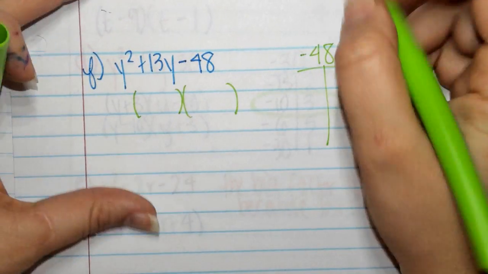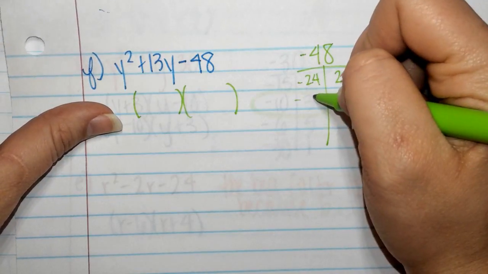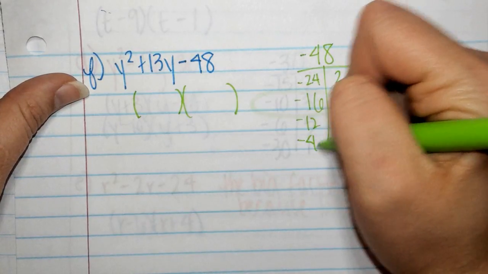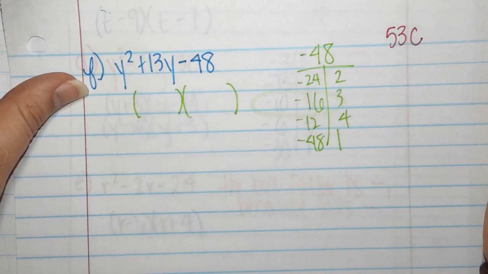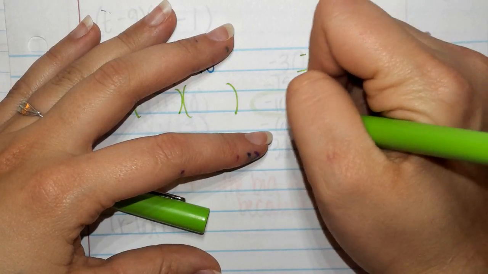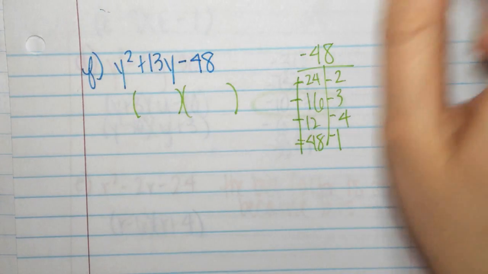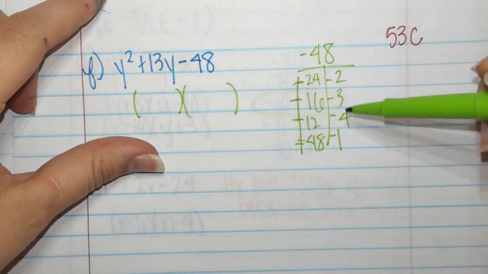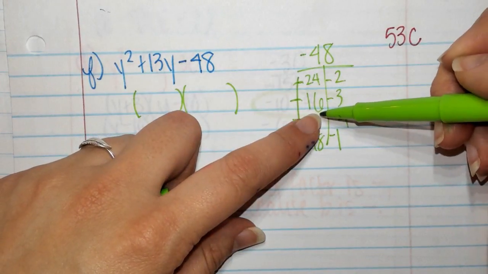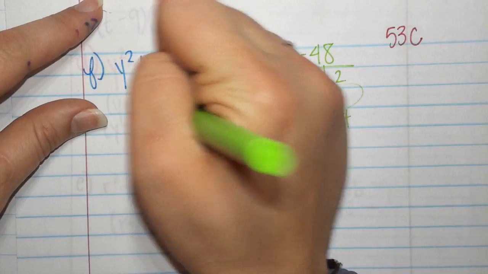Alright, so factors of 48: negative 24 and 2, negative 16 and 3, negative 12 and 4, negative 48 and 1. There's probably another one in there. Positive, and then negatives. Thanks, because I know none of you ever make mistakes. So then, the biggest number has to be positive, which I messed up on, so I made them all positive. And then the one that adds to give you 13 would be 16 and negative 3. So y plus 16 and y minus 3.